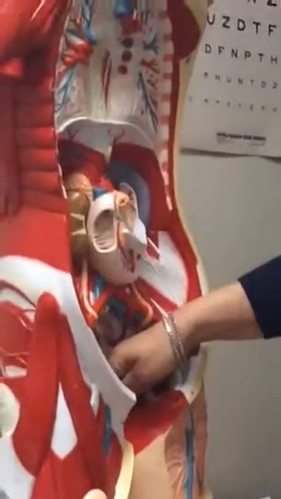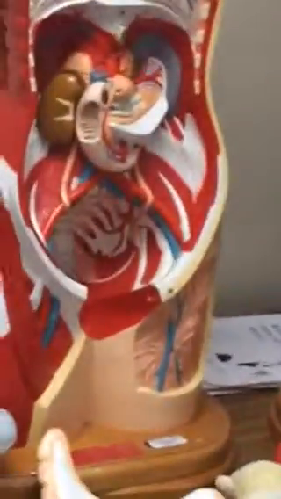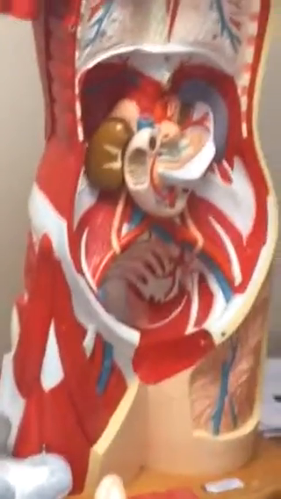And then when we remove the large intestine, we can see the rectum, and then the anus right here. This extension is the appendix. And of course, you also see the anal canal in this structure.